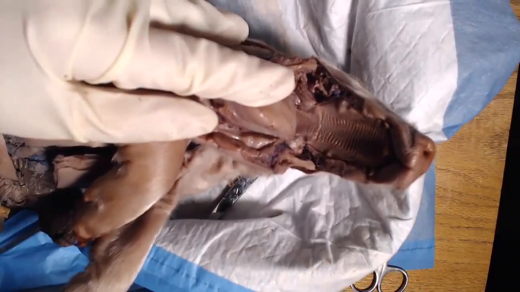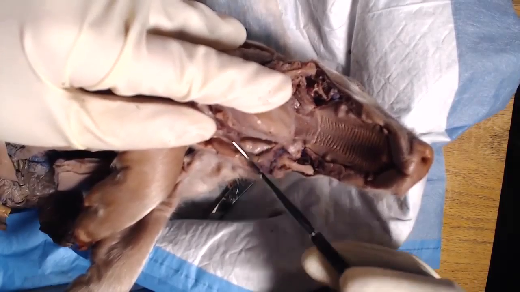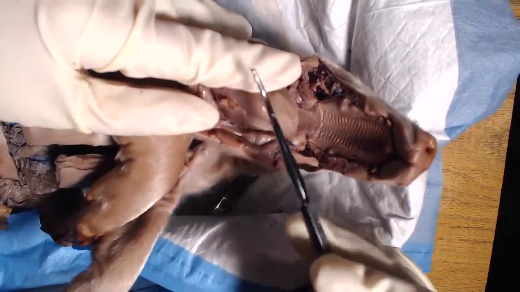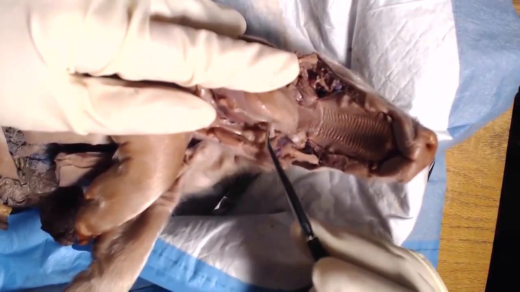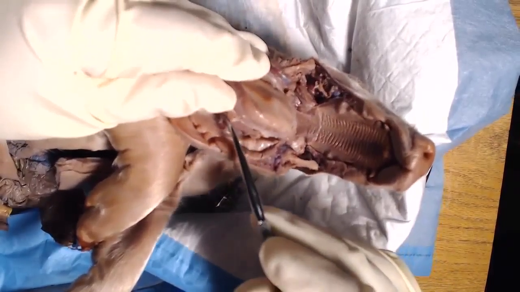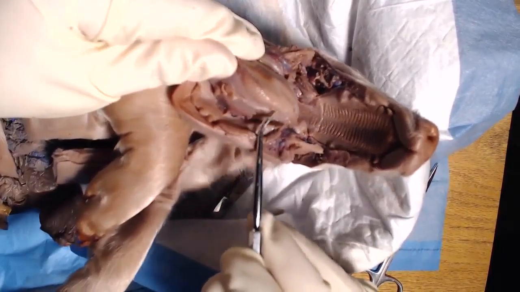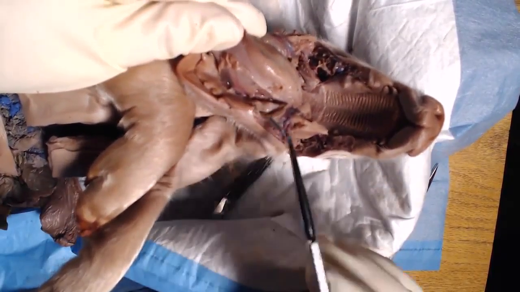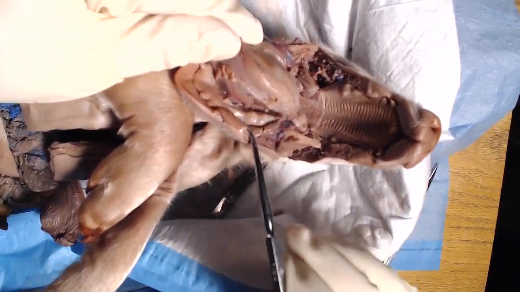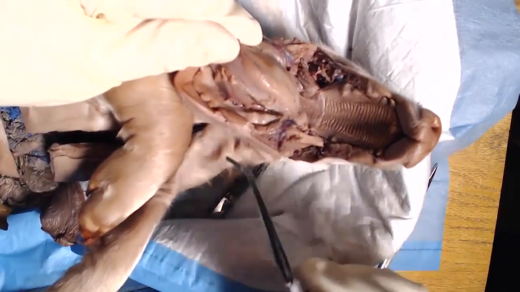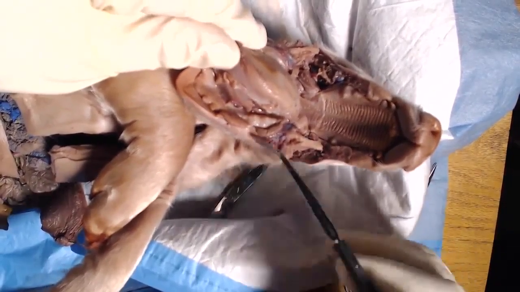All right. Then I'm going to take my probe and push some of that tissue that we cut through to the side so we can see the gland better. At this point, you should be able to see a spongy substance right under that tissue. Now what we're looking for here is the sublingual gland, which makes sense because it's right under the tongue.